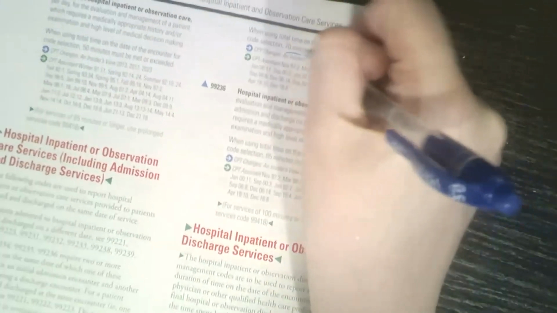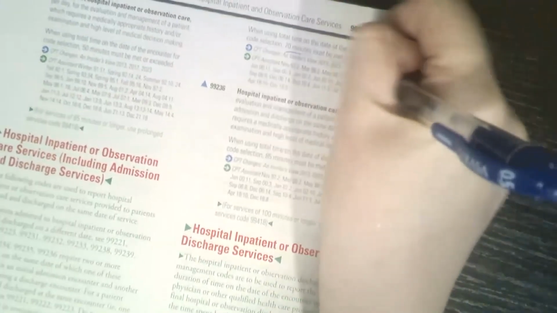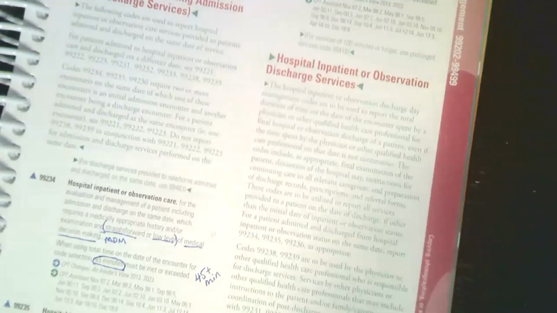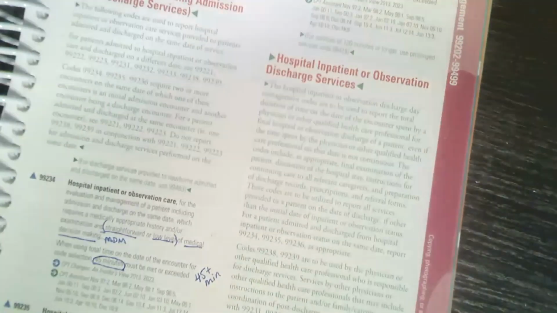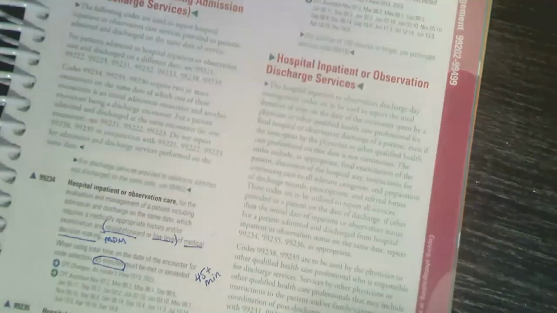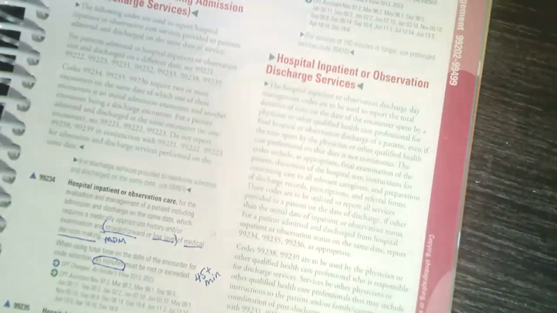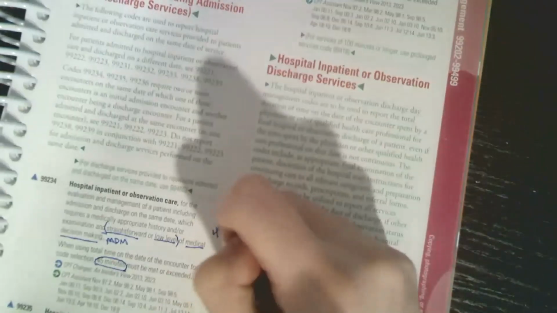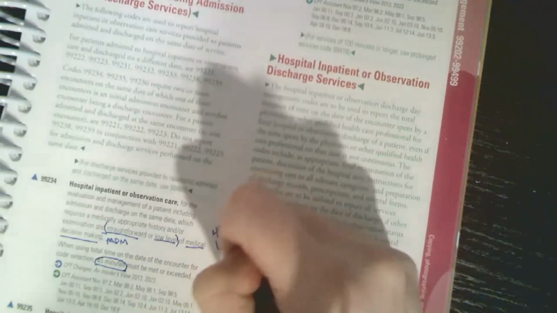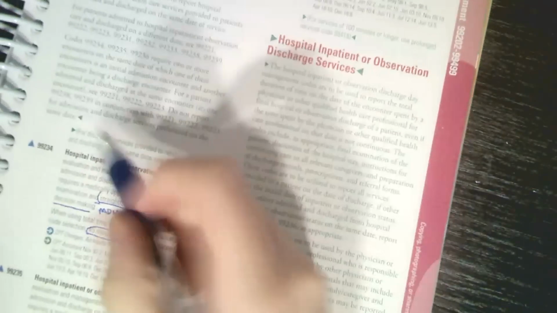And that's going to be 70 minutes or more. So if we are trying to differentiate between the two, for this first code, it would be 45 to 69 minutes for us to use this code based on time, all right?